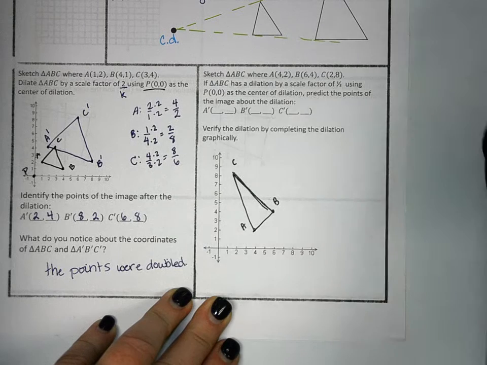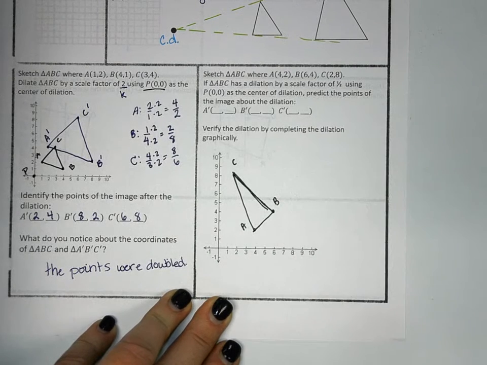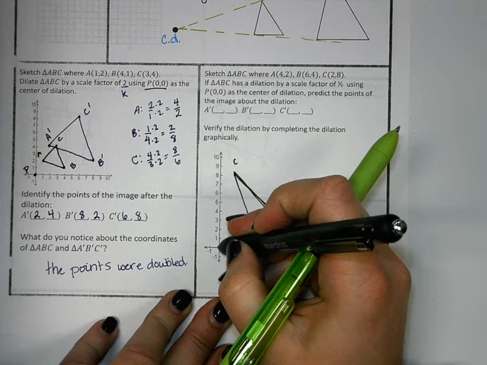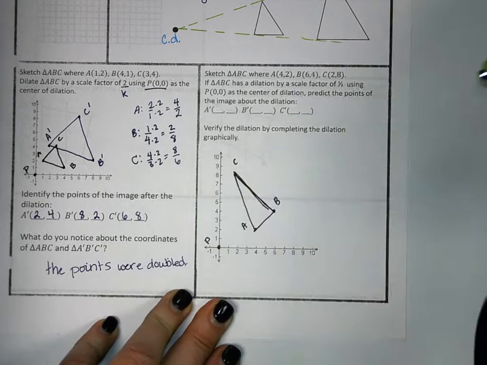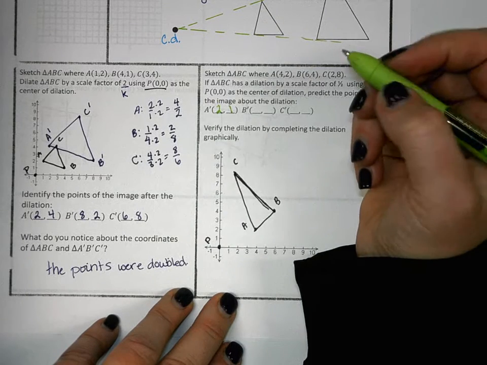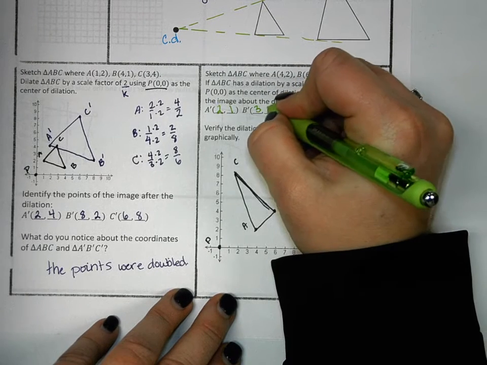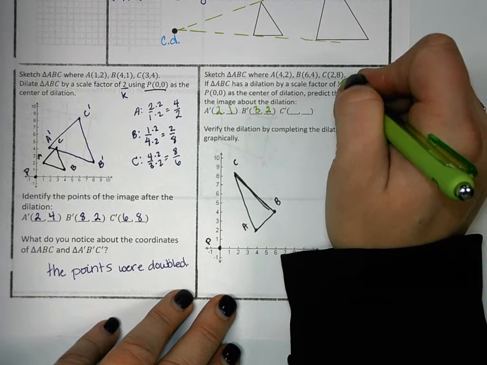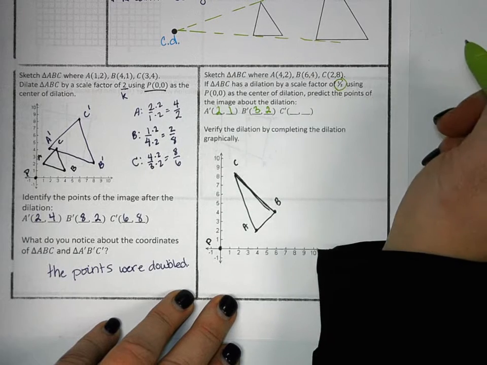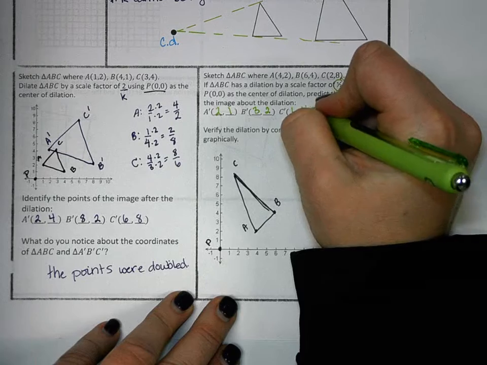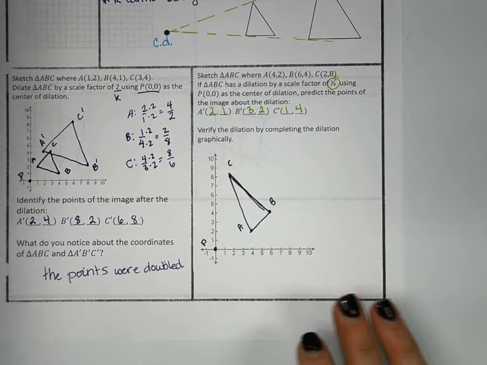If we're going to do a dilation of 1/2, what do you think our new ordered pairs are going to be, if again our center of dilation is at 0, 0? So 2, 1. What do you think B is going to be? 3, 2. Can I ask you how you're getting these numbers? You're multiplying each one by 1/2, which is dividing by 2. Okay, what about C? 1, 4. So now let's actually go and do it and see if our prediction was right.